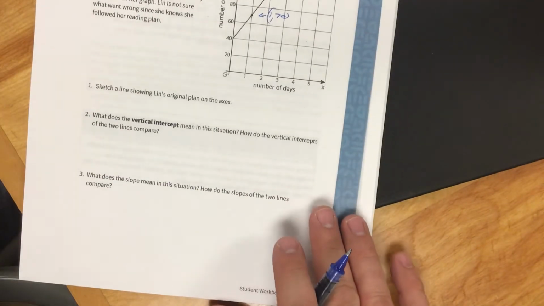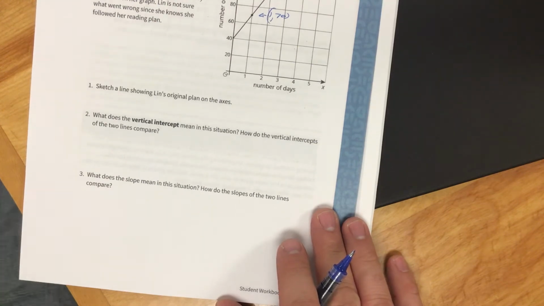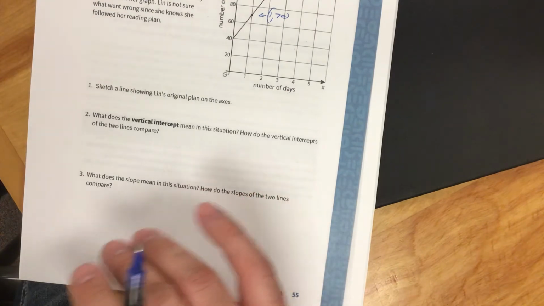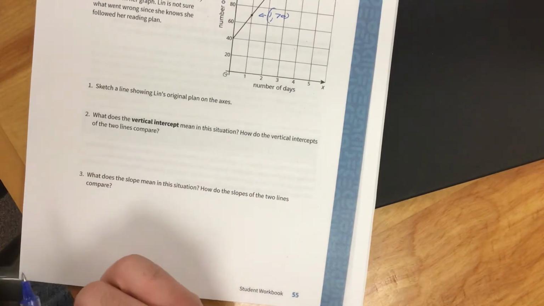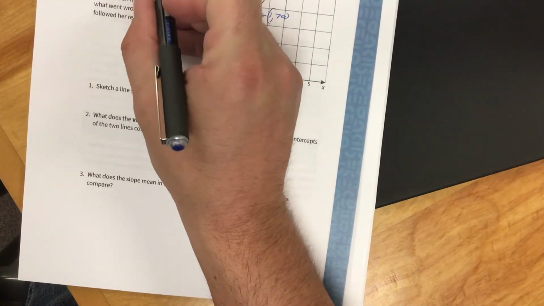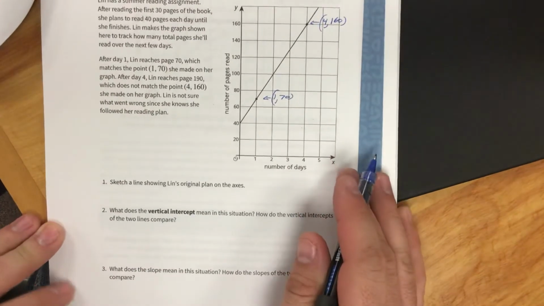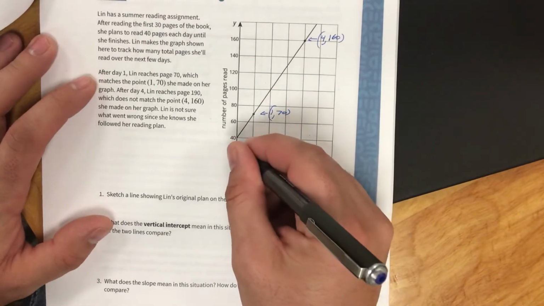All right, so it says sketch a line showing Lynn's original plan on the axes. Okay. Well, how many pages did she read right away? 30 pages, right? So she read 30 before we started. 30 should be right here.